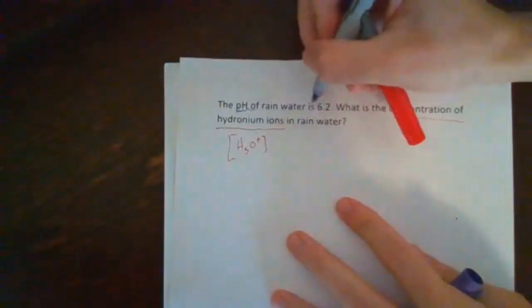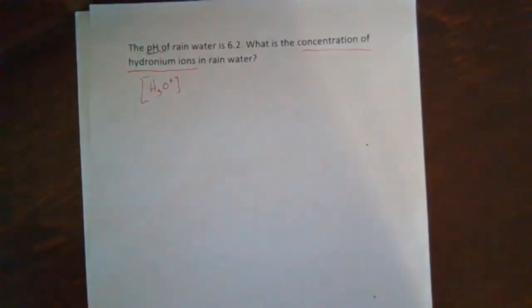And so when we're dealing with hydronium, there's going to be a lot of relationships. We have a lot of equations that relate these different properties, hydronium, hydroxide. Now we have pH, and the pH has an equation associated with it.